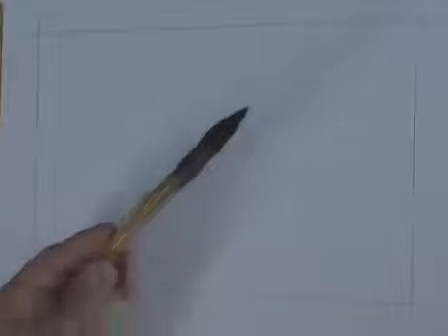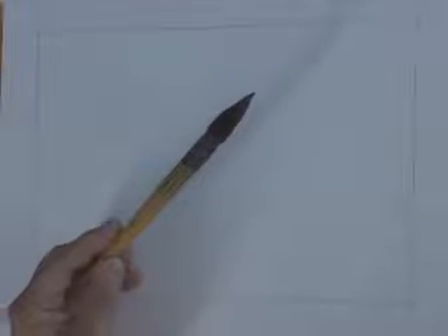So here goes. Now the mop brush is ideal for this sort of sky, especially as we're going to use what I call a hit and miss effect. In other words, there's going to be some damp areas and some dry areas, so you'll get some soft edges as the paint merges and some hard edges where it's on dry paper. And this is ideal, the mop brush, for sloshing paint on in all sorts of different directions.